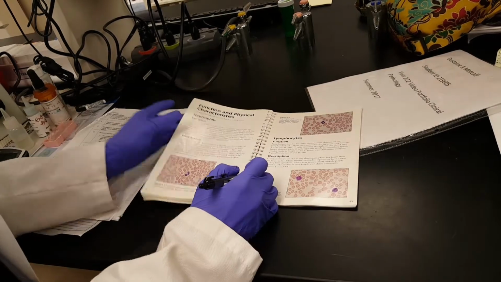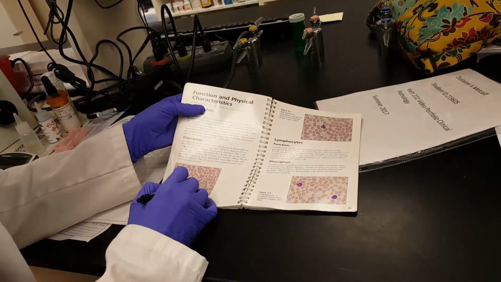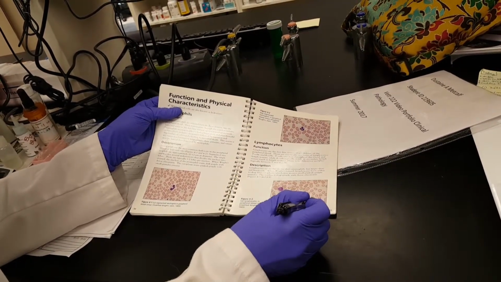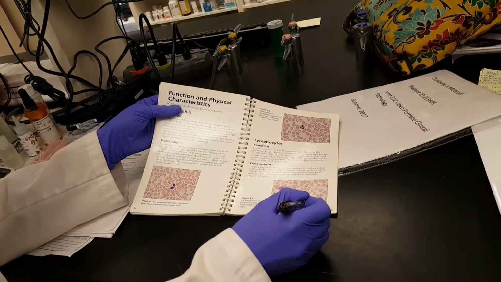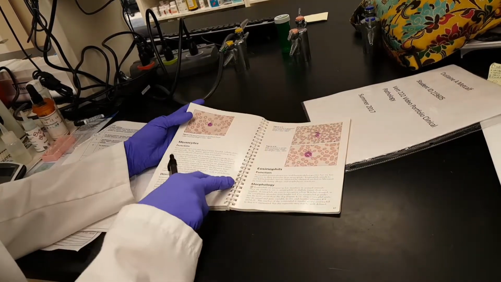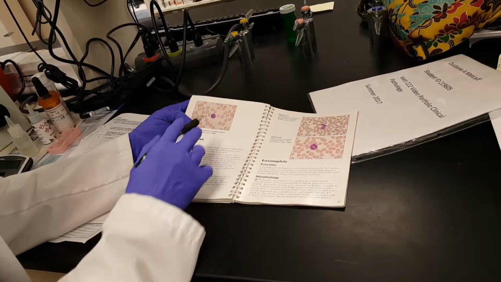I totally just messed that up. Neutrophils, you can see their different segments. Here's another neutrophil. Lymphocytes are where the nucleus takes up pretty much the whole cell. And this is another lymphocyte.